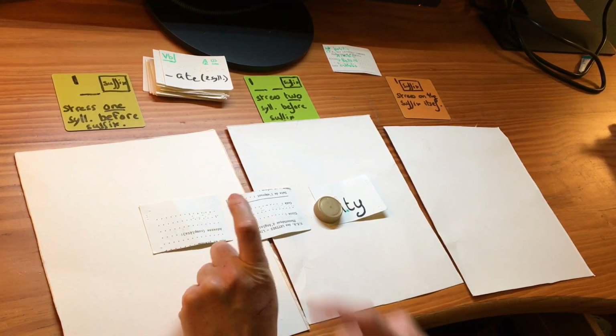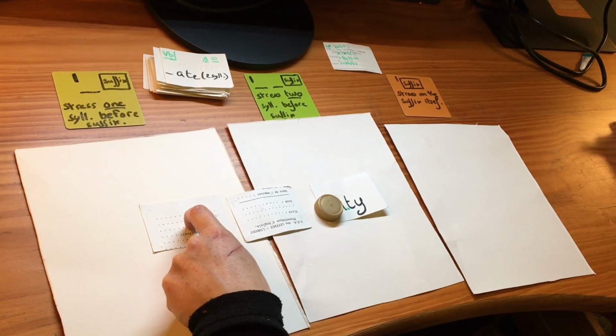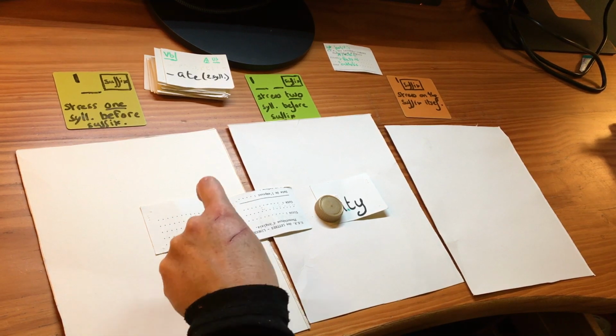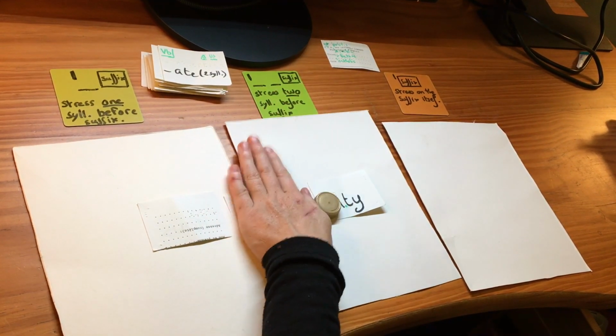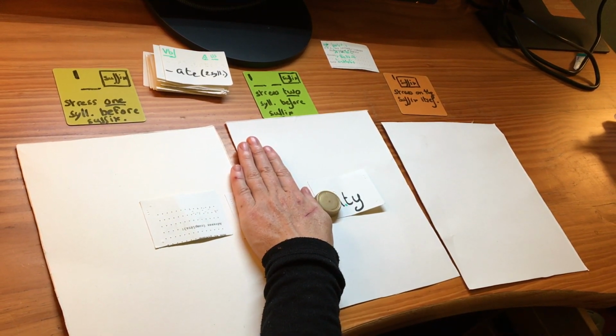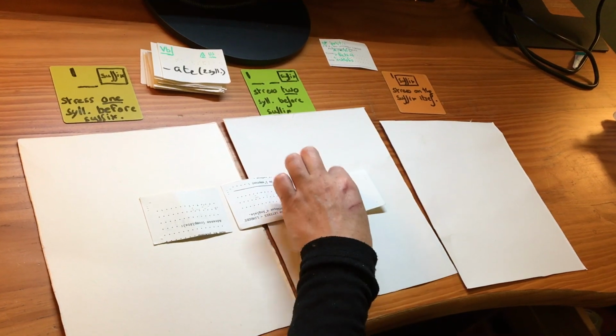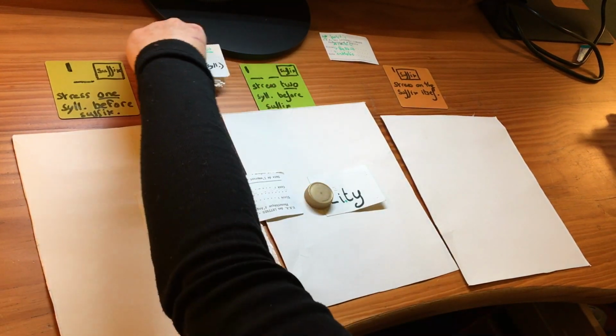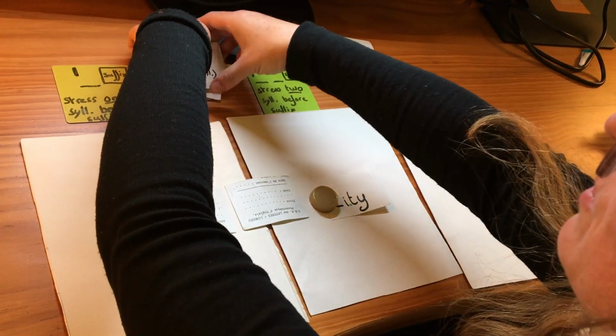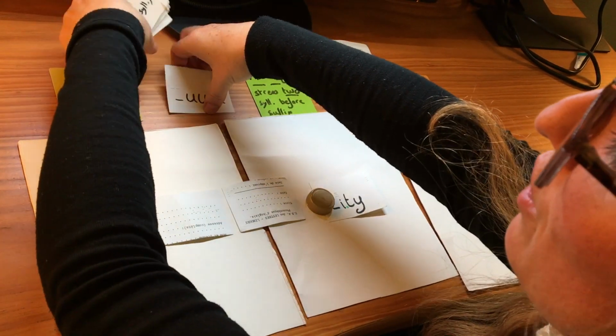So an unstressed syllable would be with one finger pointing on the card, and then den would be a flap hand, titty, identity.